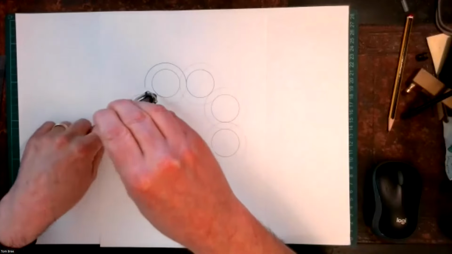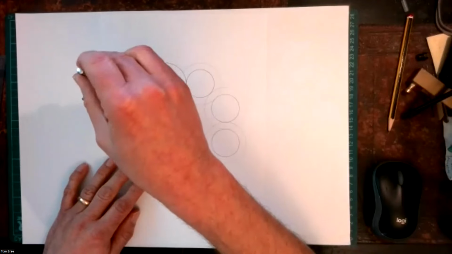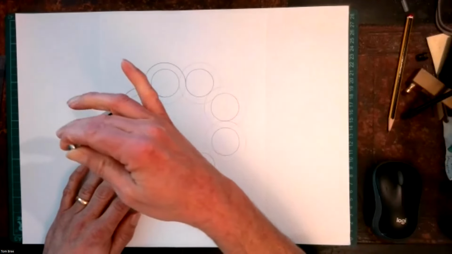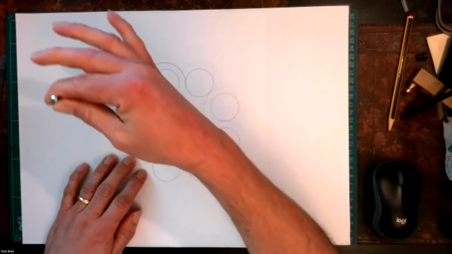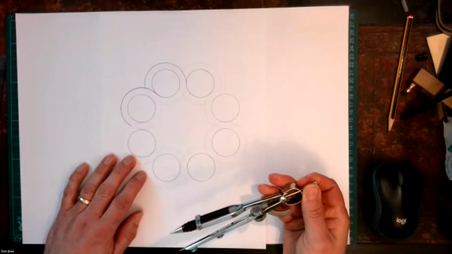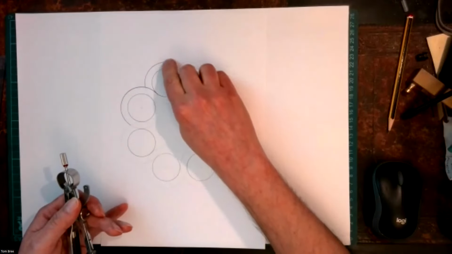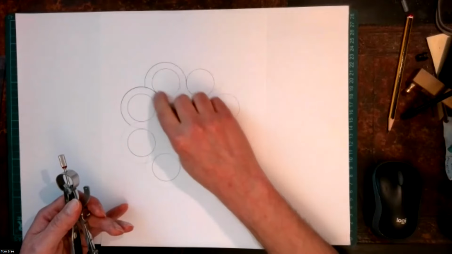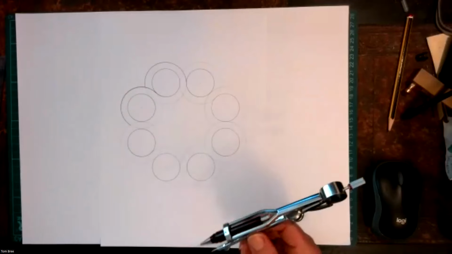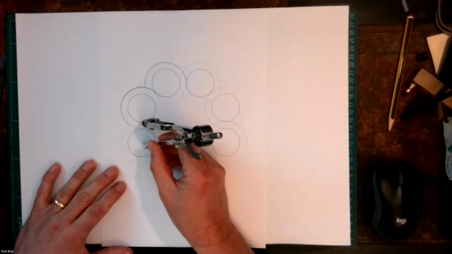So now I'm going to go to the right, as it were, and begin from here and stop when I reach. So as you can see, you've got this full circle here, which leads off and then stops. Full circle here, which leads off, stops. Now keep following that all the way around.